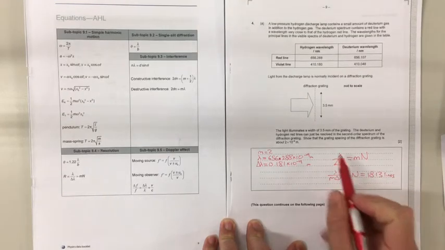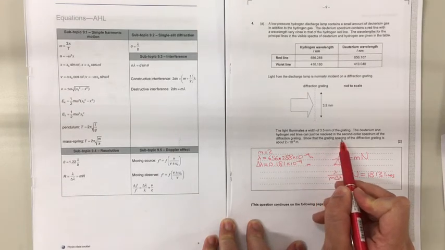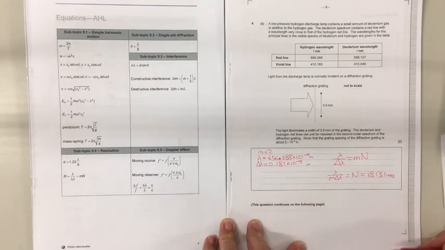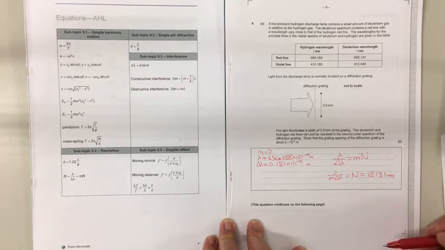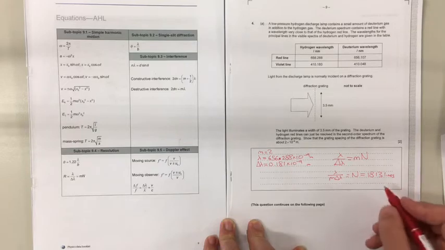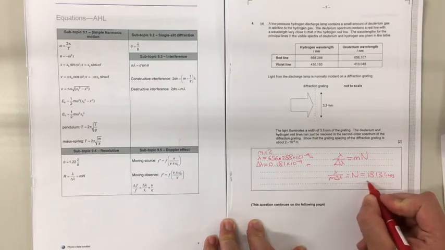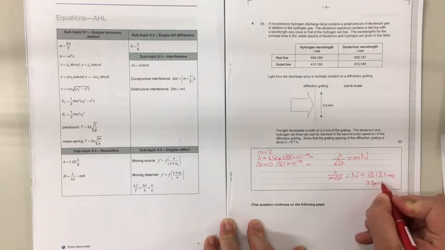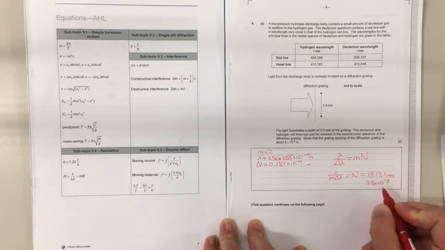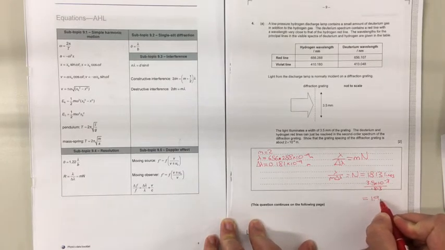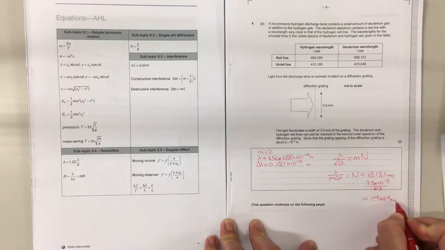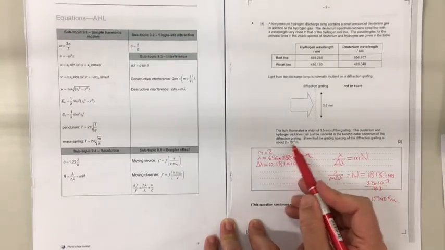Now, that's not the final answer because we're trying to find the grating spacing, which is the distance between lines. So this is the number of lines in 3.5 millimeters. We want to find out how many millimeters is in one line. So we need to do 3.5 times 10 to the minus 3 divided by 1813, and that gives us 1.9 times 10 to the minus 6 meters.